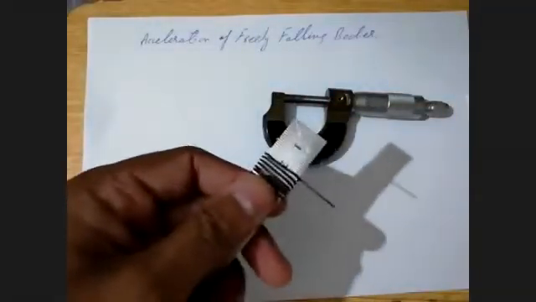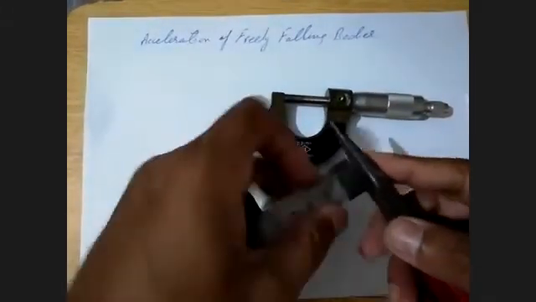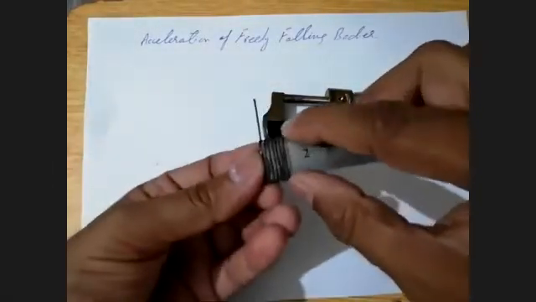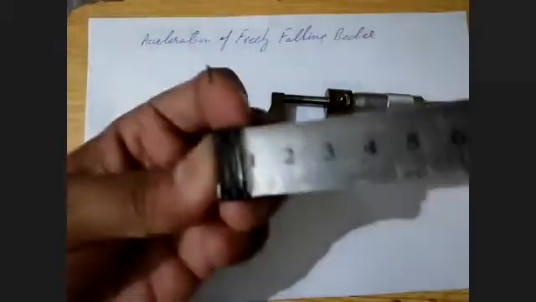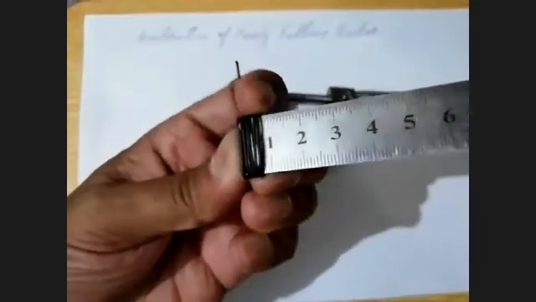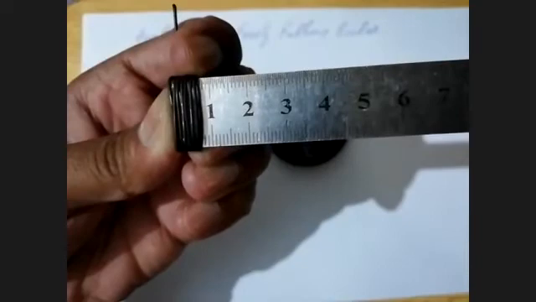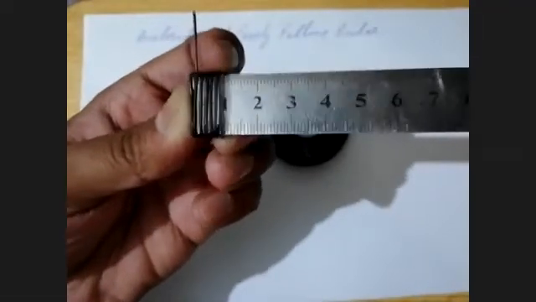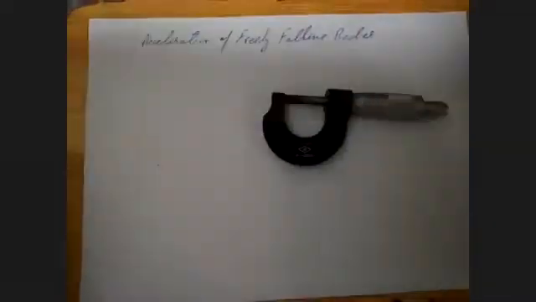actually it is very difficult to handle it like this. I am placing my nose plus here. Try to read. Just let me bring it in focus. You can read the lower reading. It is 0.7 something. I think so, 0.7 something. This is the reading, 0.78 or 0.7 something.